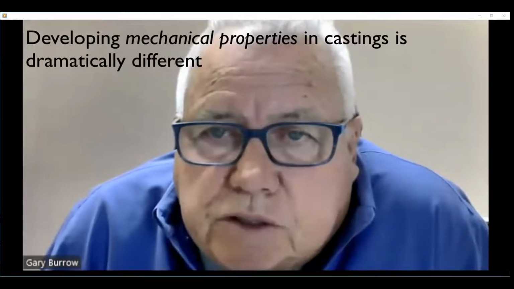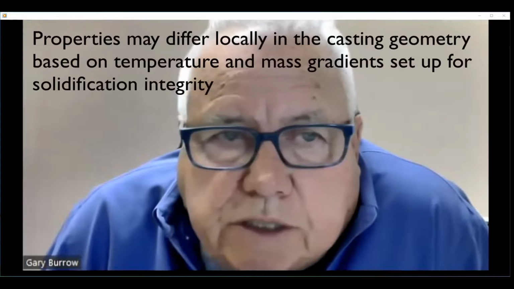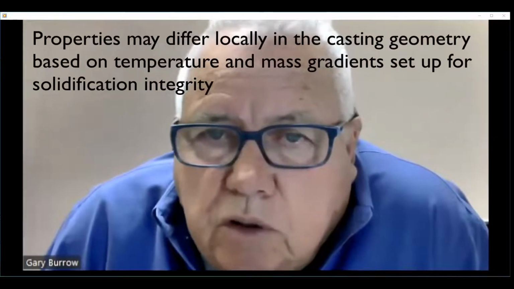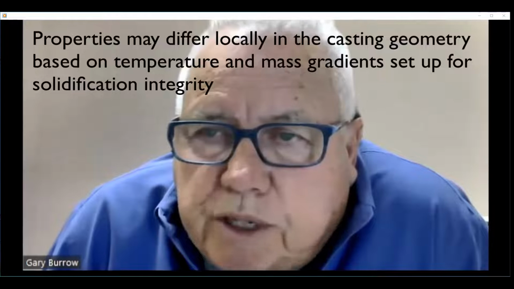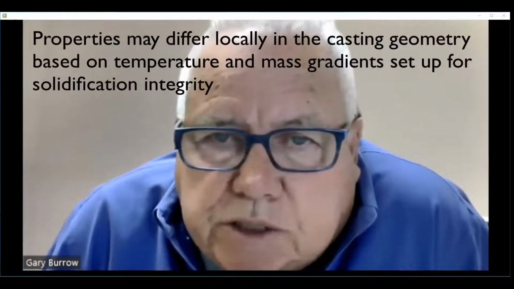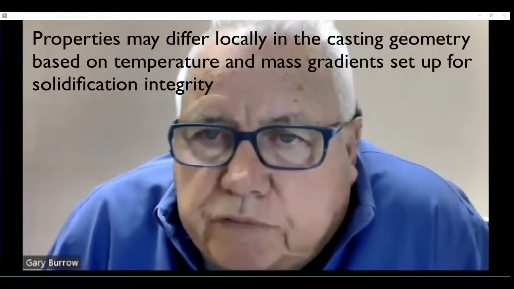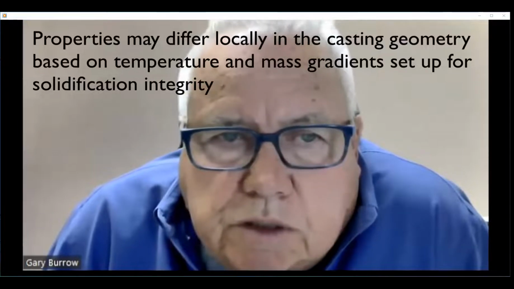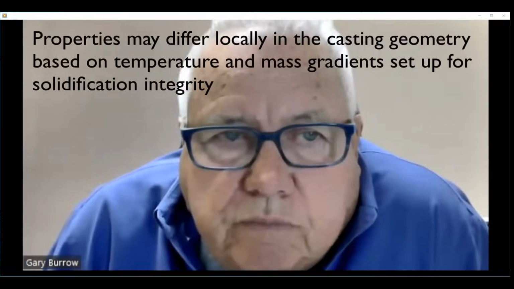Dramatically different from that is the casting process. Any casting has mechanical properties that are local. Those local properties are based on how the temperature and mass gradients of solidification were set up in the process interface geometry design. A very important capability in the process interface geometry design for air set sand casting is to place metal shields in mold cavity walls to increase the solidification rate.